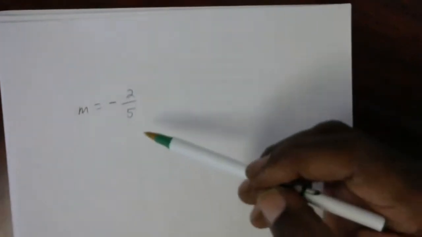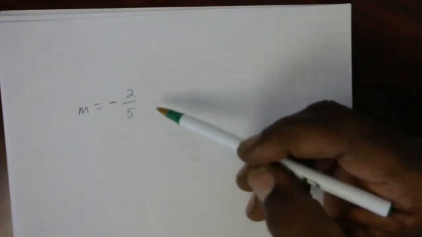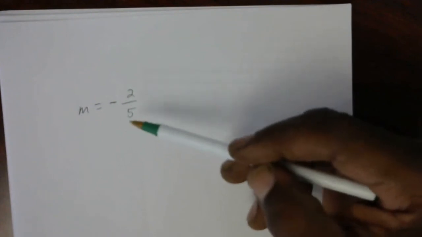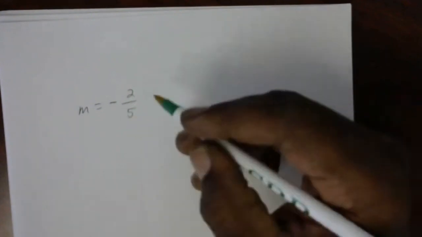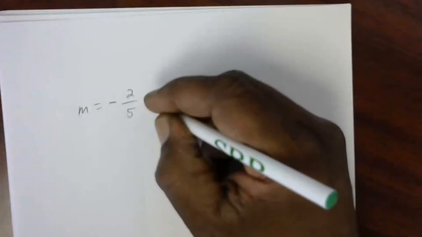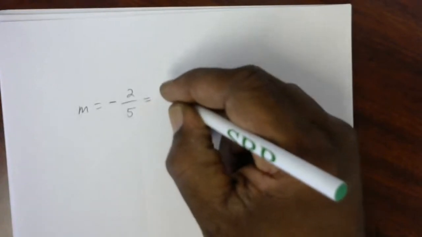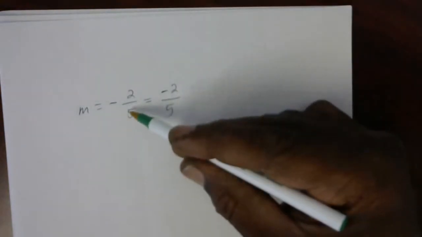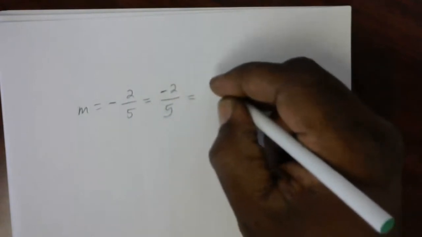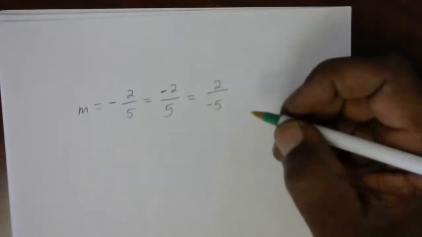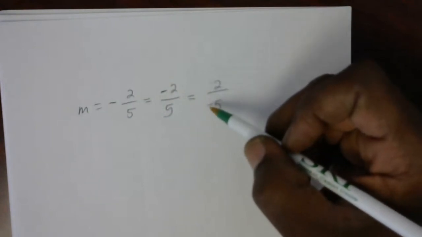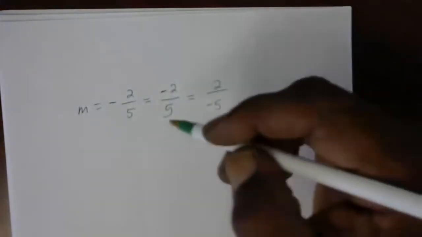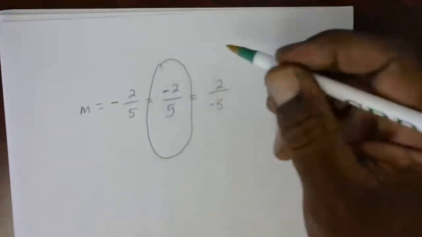Now you have to make sure when you're drawing out your slope, either the numerator has to be negative or the denominator has to be negative. What I'm trying to allude to is I can rewrite -2/5 as -2 over 5, because a negative divided by a positive is a negative. Or I can write it as 2 over -5, because a positive divided by a negative is a negative. So really, no matter which setup you use, I'm going to use this setup.